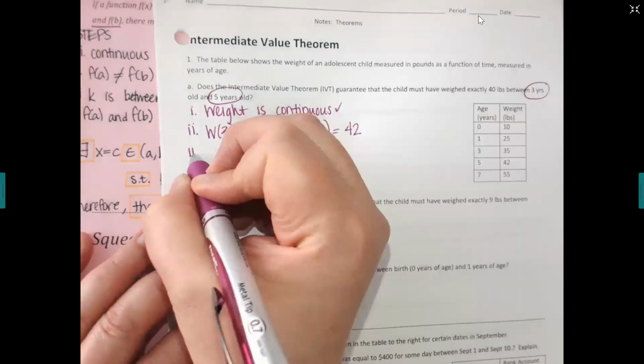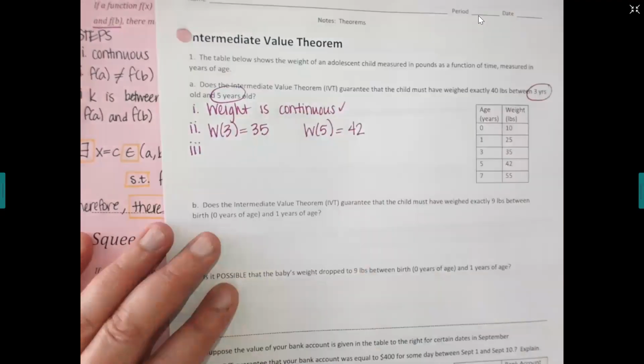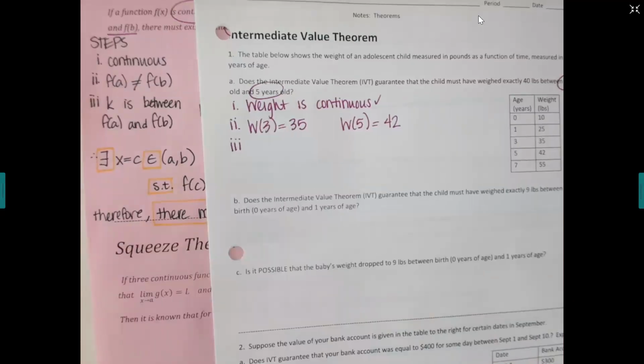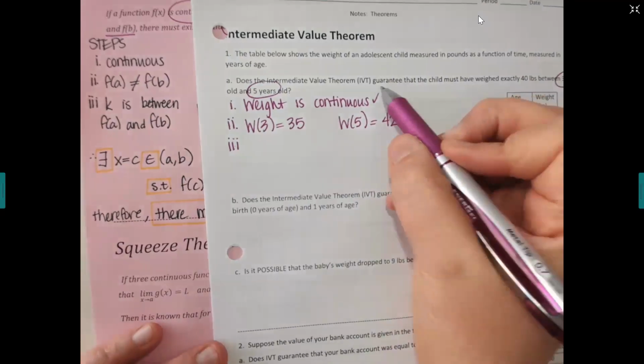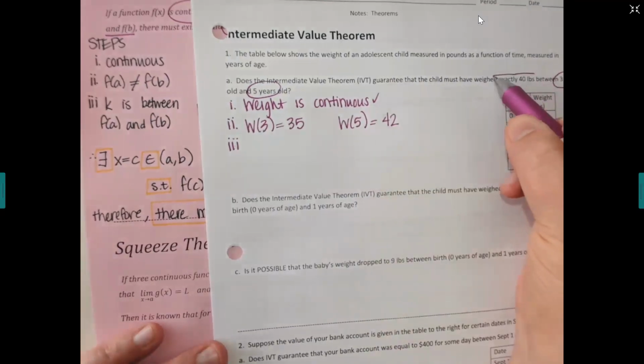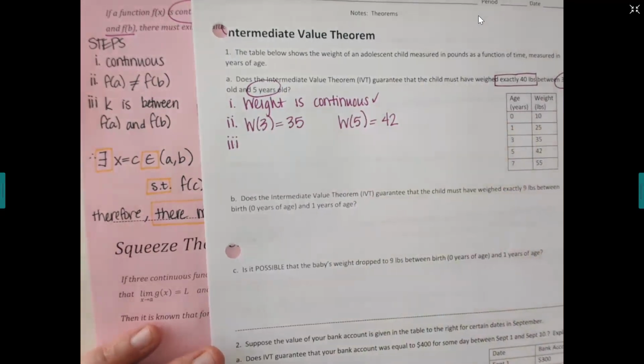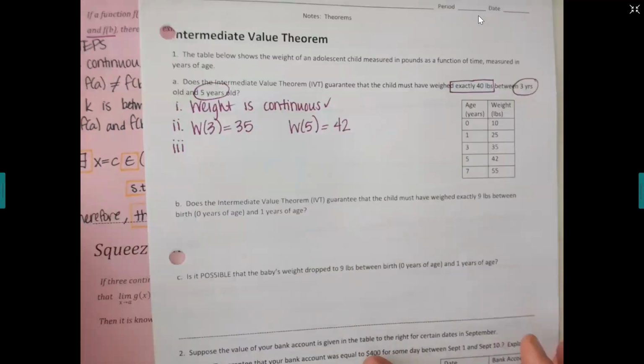Okay, then step number 3 is that the K value that I want, in this case the weight that I want him to weigh, has to be between those two numbers. Now, in this question, I want to guarantee that the child weighed 40 pounds. Is that between 35 and 42? Yes.